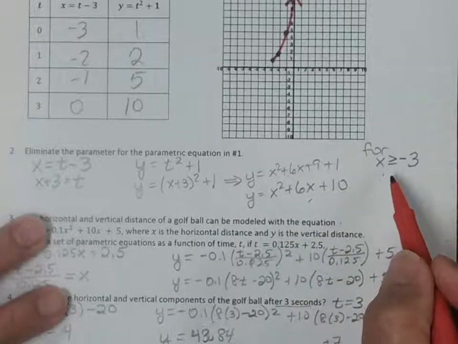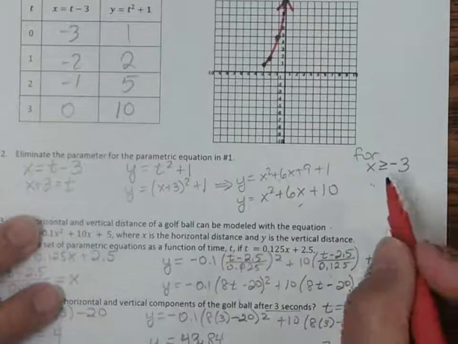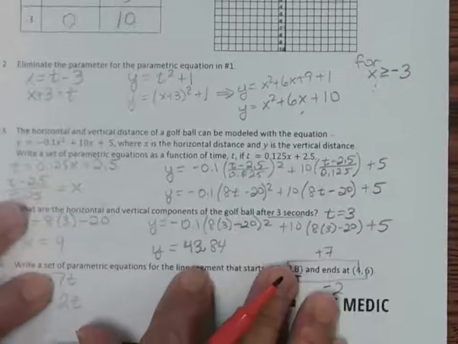And this is true when x is greater than negative 3. That's the first value that I have. So it is important to note the restriction on my domain.